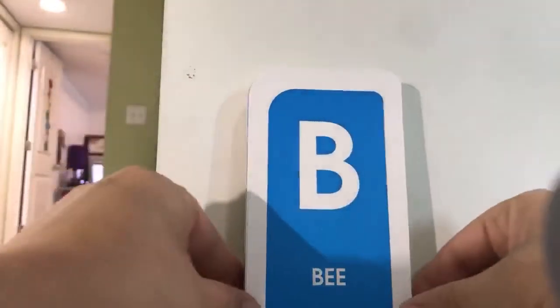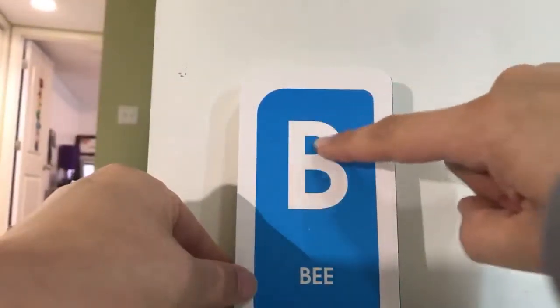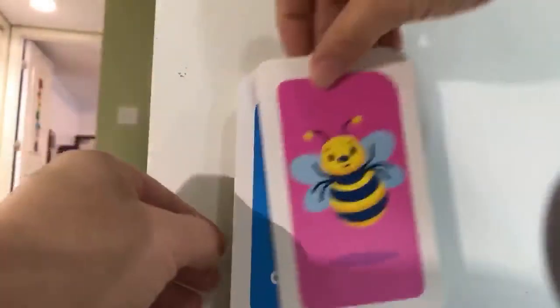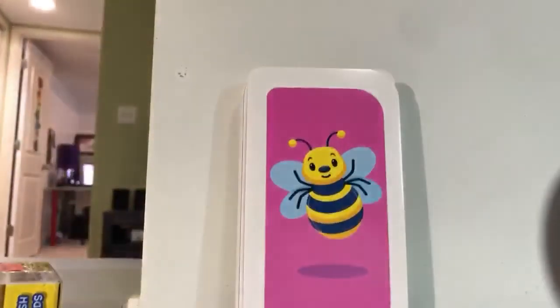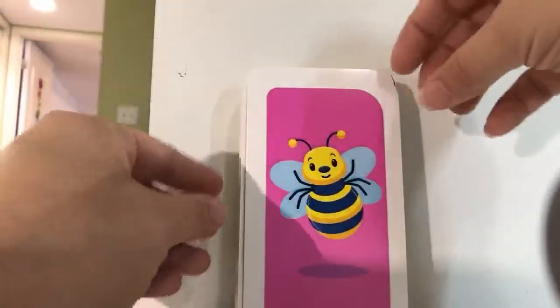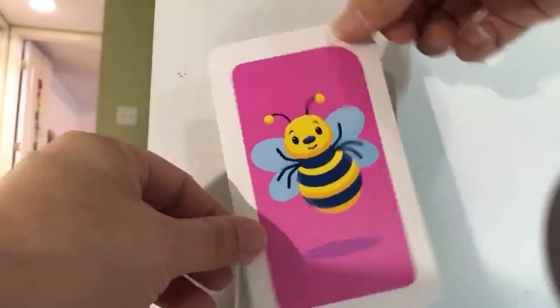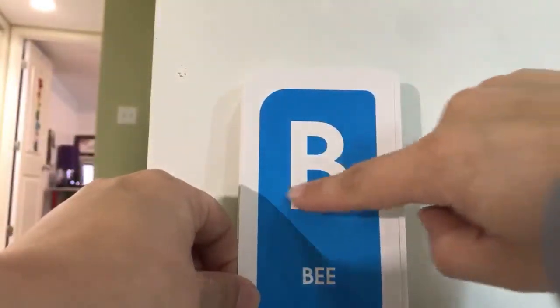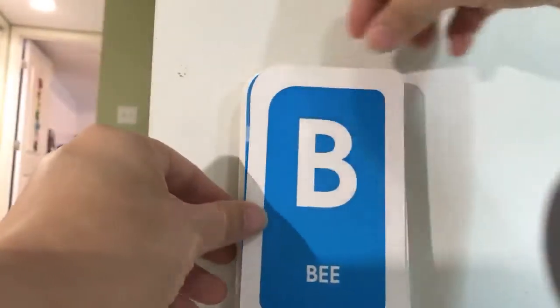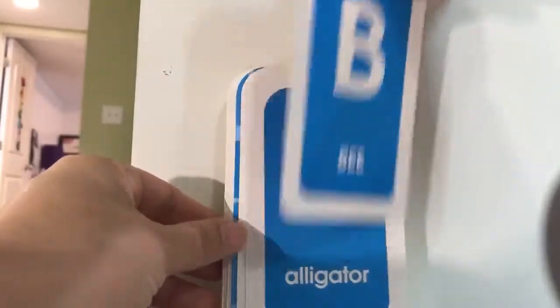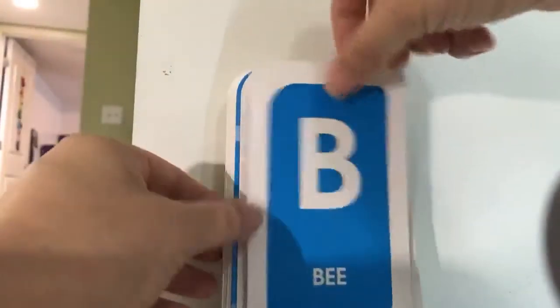B. Everyone loves B. Bzz. Look at the buzzing bumblebee. Isn't he cute? Maybe it's a she. Bzz. B. Bumblebee. Letter B. How you spell bee when you're talking about the bug bee?